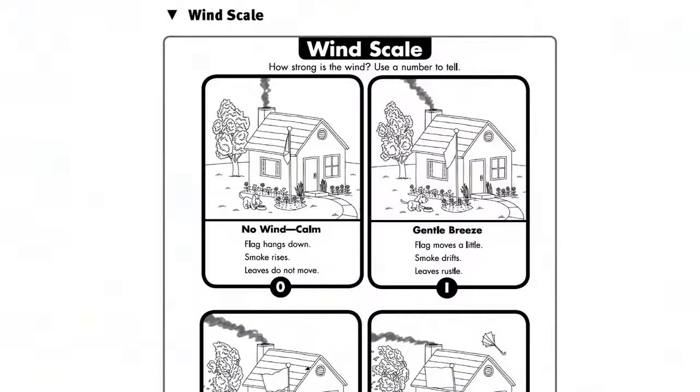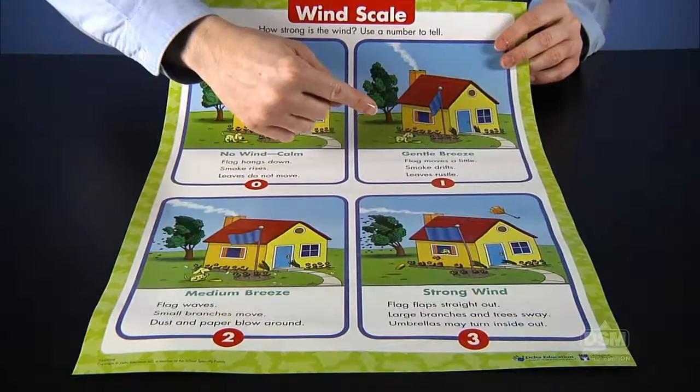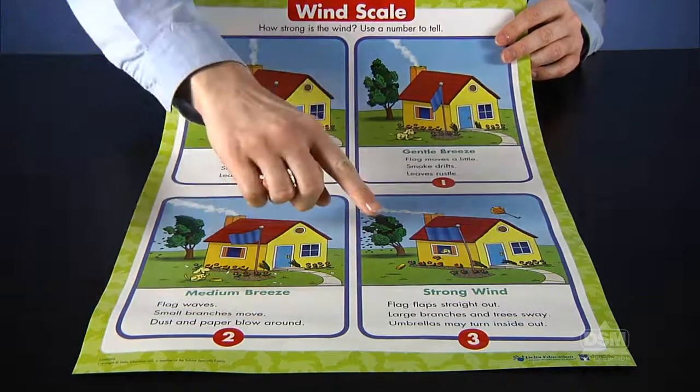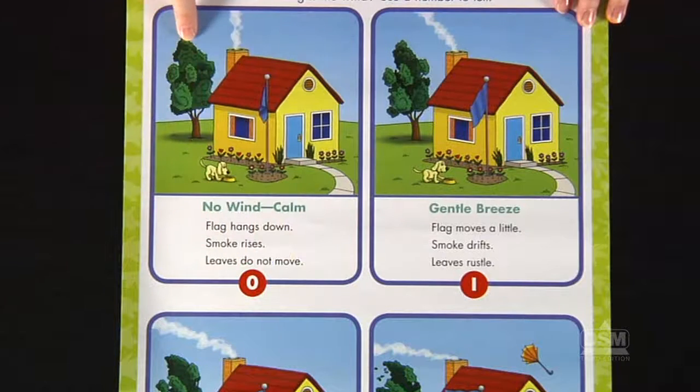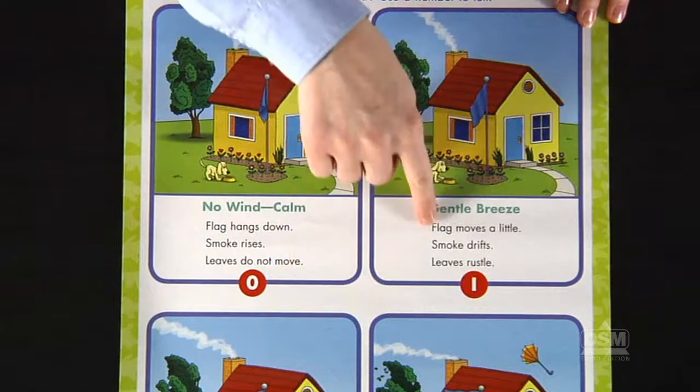The Beaufort wind scale is used by scientists to rank wind speed or wind strength on a scale of 0 to 12. However, a simplified scale of 0 to 3 is more appropriate for this age. Distribute a copy of the wind scale to each student and display the wind scale poster. Explain that the pictures show the effects of wind on some common outside objects, and along with each picture is a number and description of the wind. Tell students that the numbers are used to rate the wind speed or how strong the wind is.